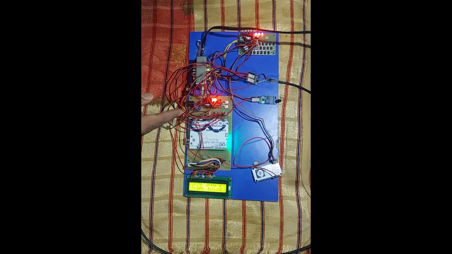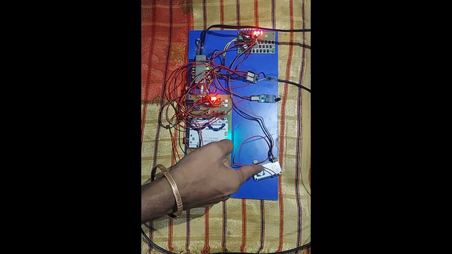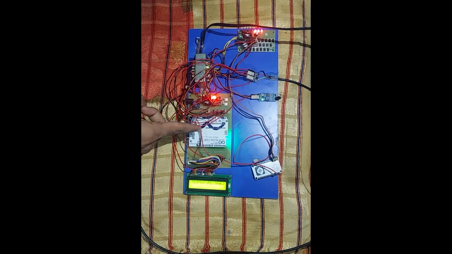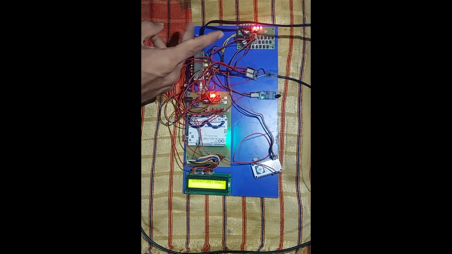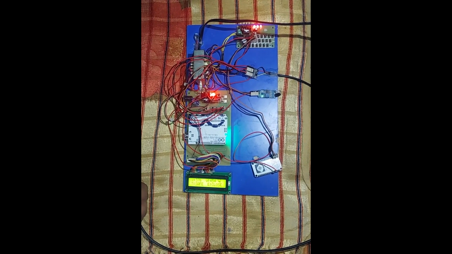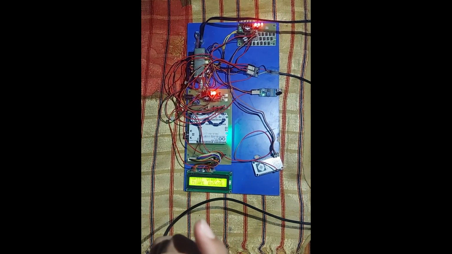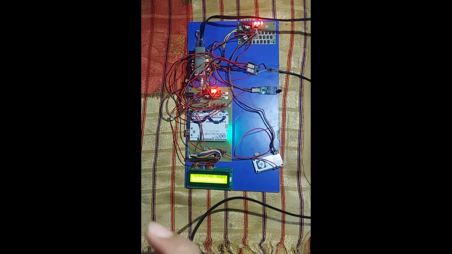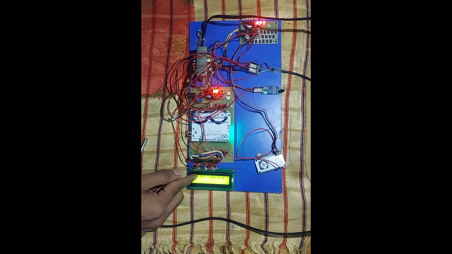Hello everyone. This is our project implementation. This is Node MCU, in which we have a Wi-Fi module. This is the Arduino board. This is a transformer which is used to supply the power. This is the LCD. This is the temperature sensor. Now we will see how we get the temperature sensor reading values. Here we will get the temperature sensor reading values on the LCD.